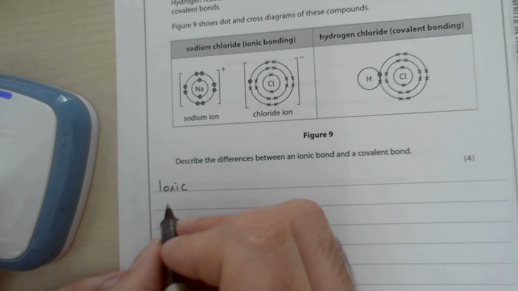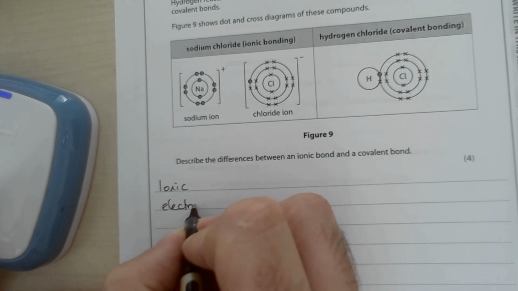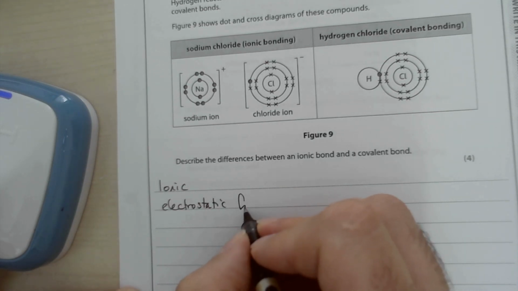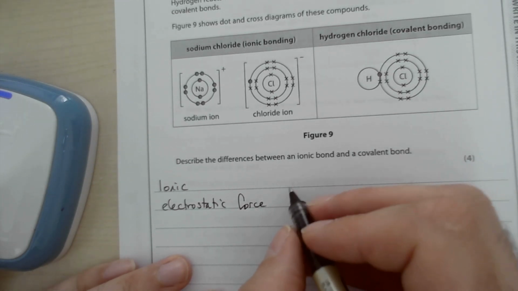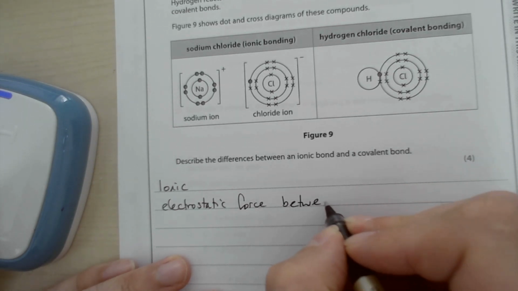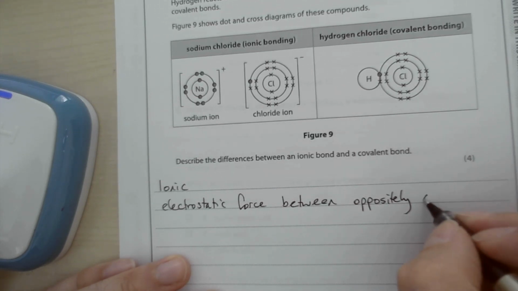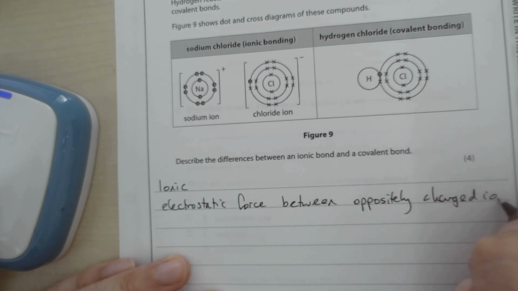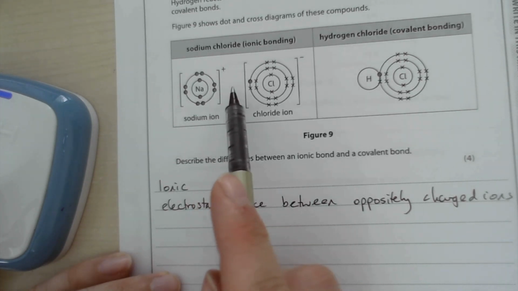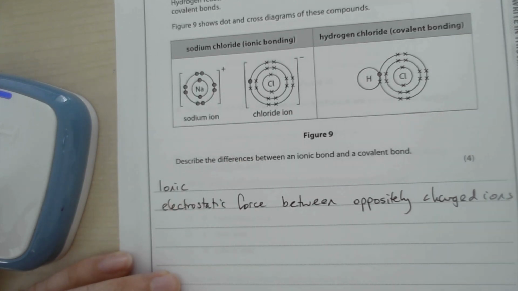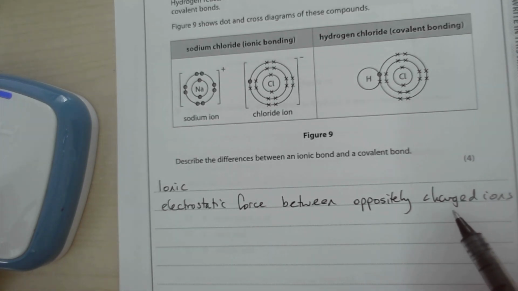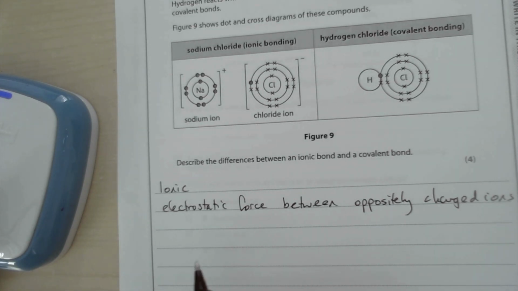We have got an electrostatic force between oppositely charged ions. What does that mean? Well, that means that you've got a positive charge and a negative charge and they attract each other. So you would get 2 marks for that statement. If you only said it was between a non-metal and a metal, you would get 1 mark for that.